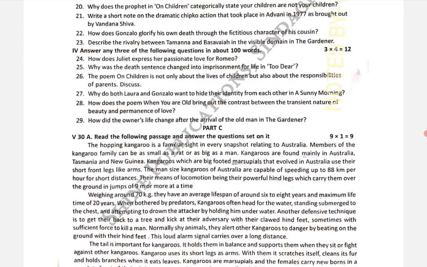Next question: Why was the death sentence changed into imprisonment for life in 2 years? Why did they change that? Okay, you know that. If you already read it, they had neither a guillotine machine nor an executioner. So the story starts from there, and then you can keep on writing the things over there.